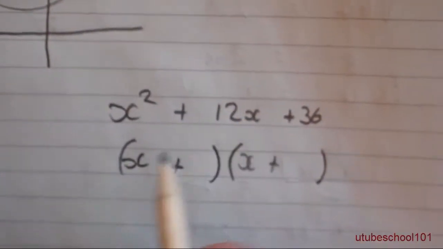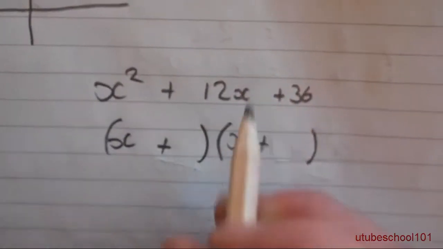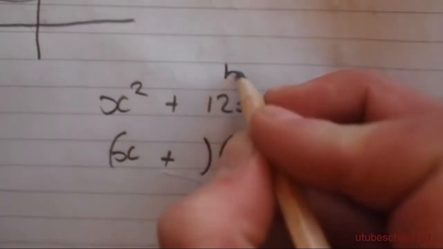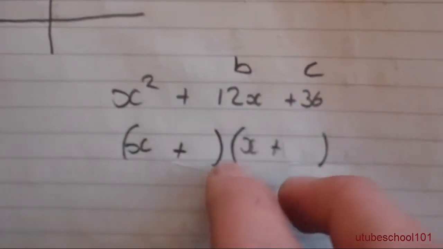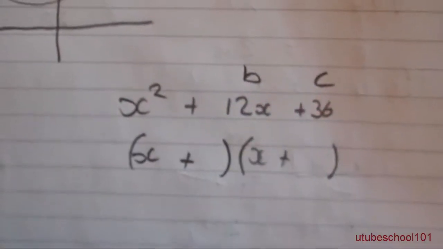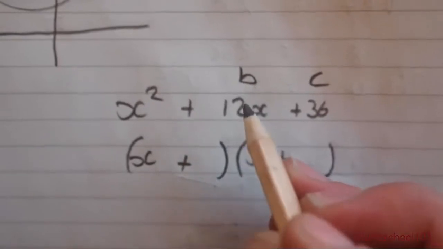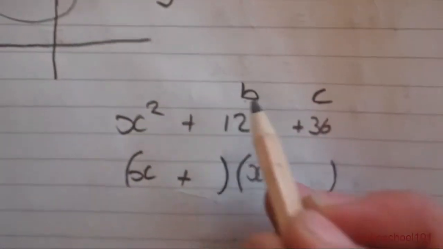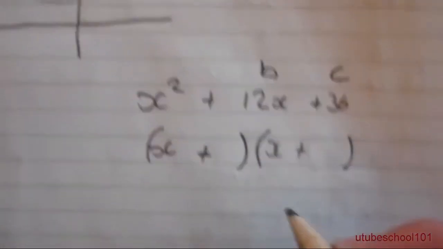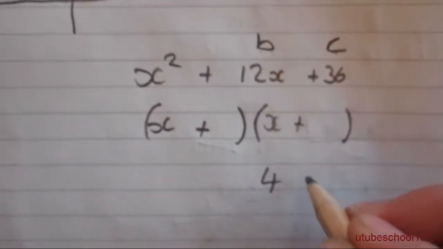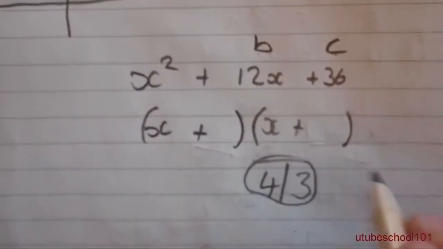But what we have to do is we get the x squared here, and these two numbers here, the B section and the C section, you have to try and find two numbers which fit the pattern. The pattern is that the two numbers add together to give you B, and they multiply together to give you C. So say I picked the two numbers 4 and 3.